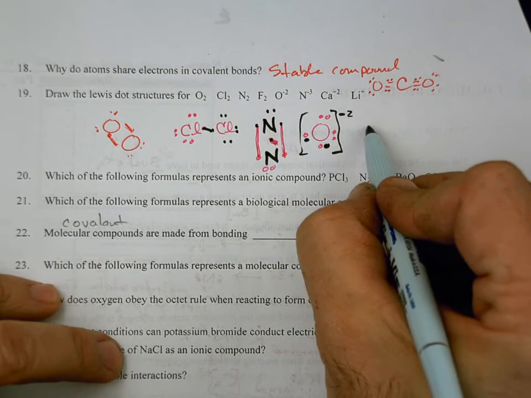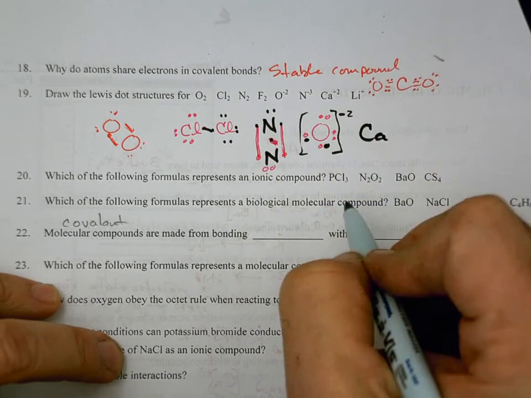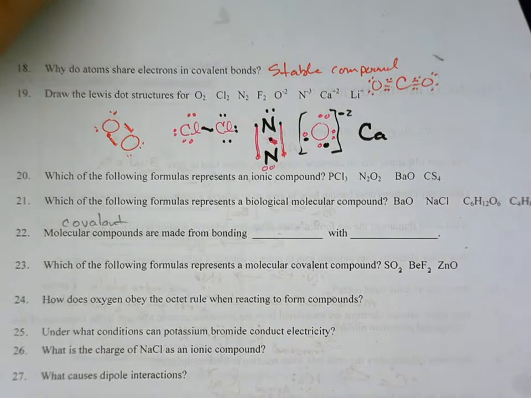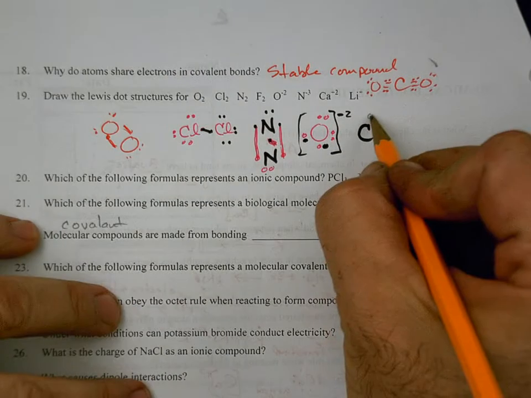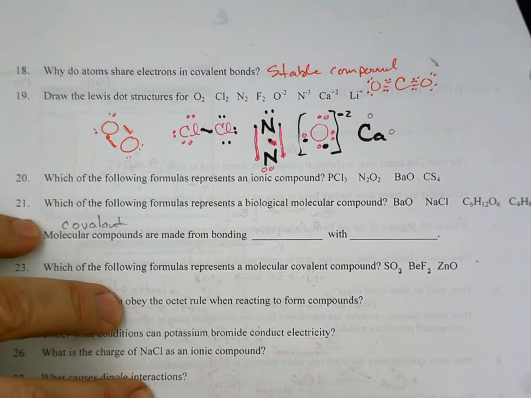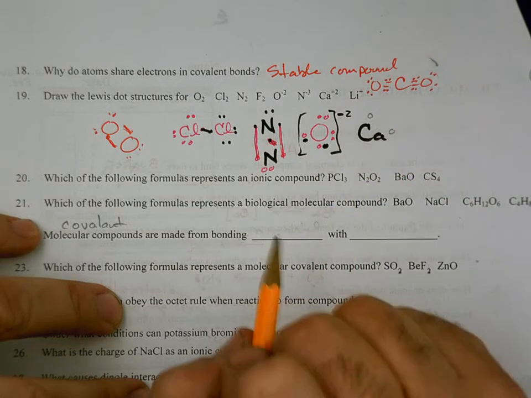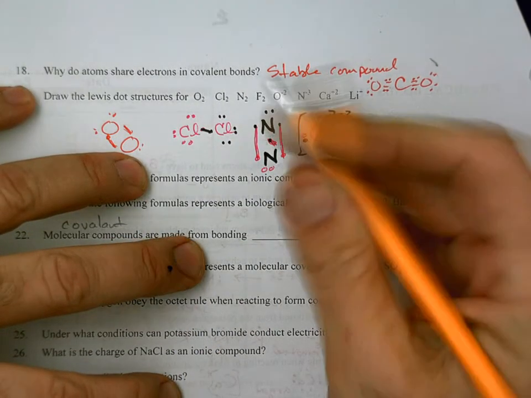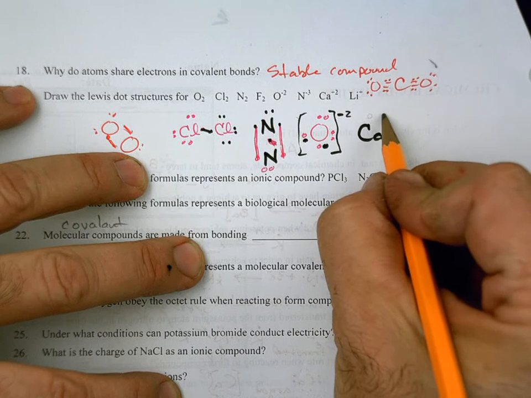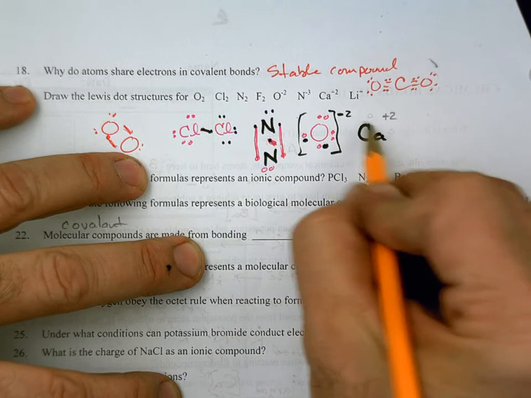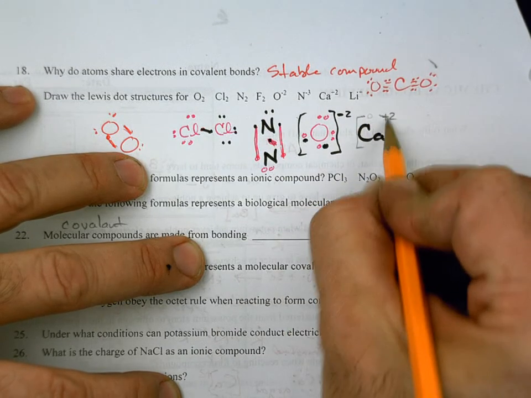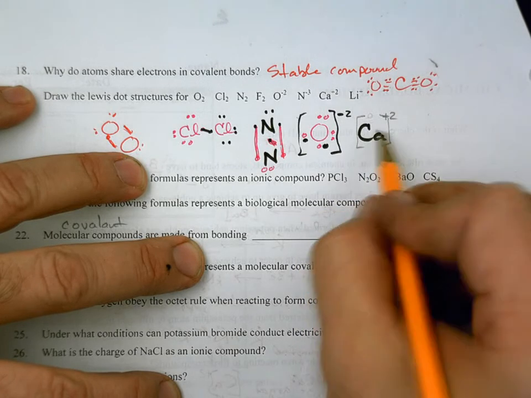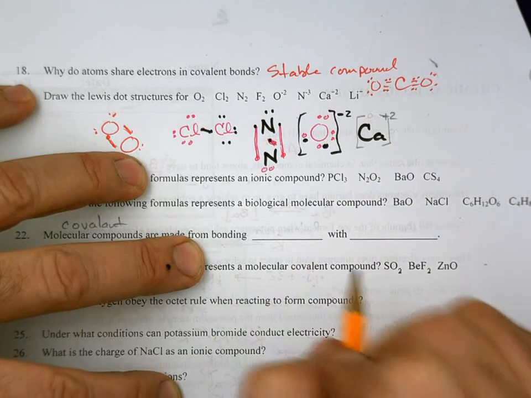For calcium, calcium would normally have 2 electrons out there in its outer shell, but it ionizes, it loses those. So when it loses those 2 electrons, gives them away, it's going to now have a +2 charge because it's lost 2 negative charges. And so the Lewis structure for it will just be the symbol calcium with the +2.